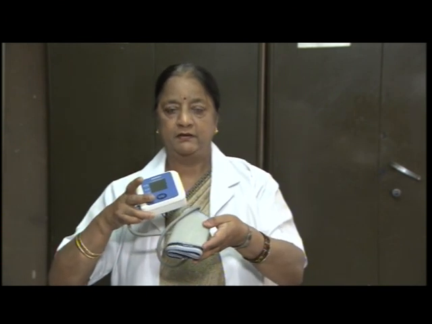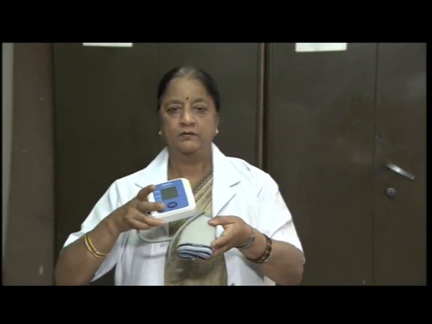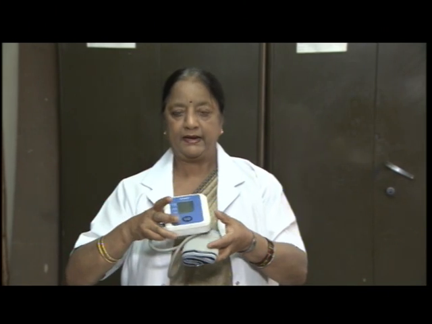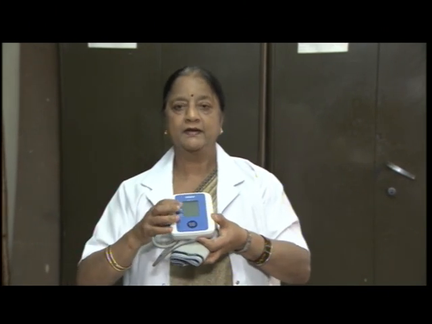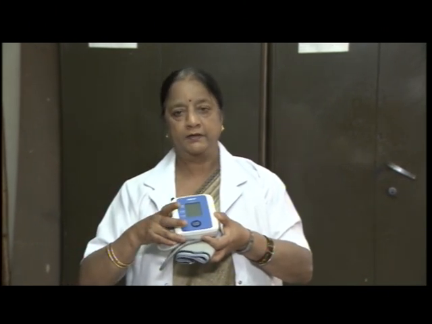This is called digital blood pressure instrument. It has a monitor, it has a cuff which can be applied on the arm, and the display screen gives the value of the blood pressure.